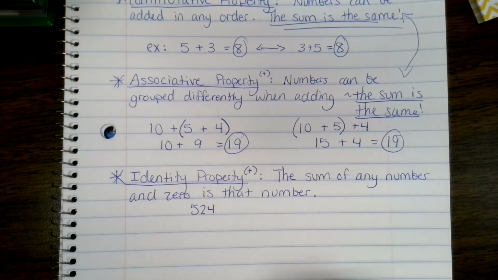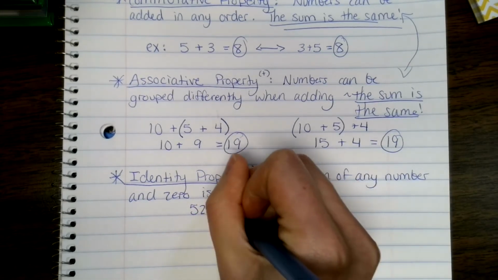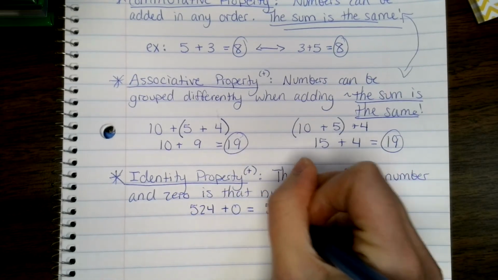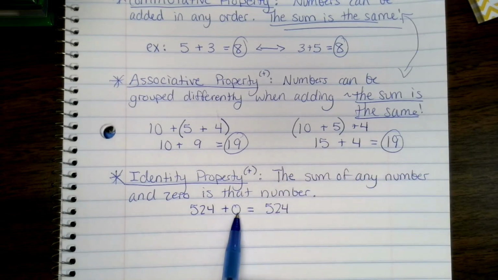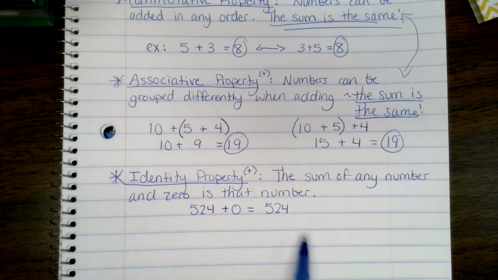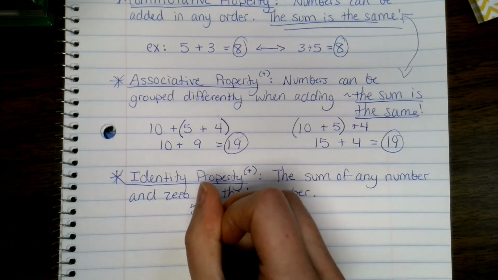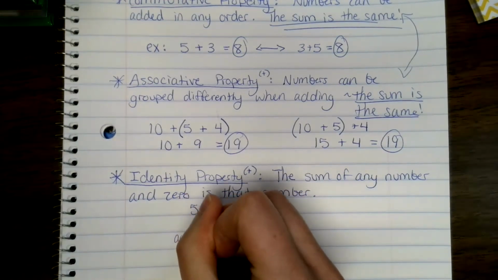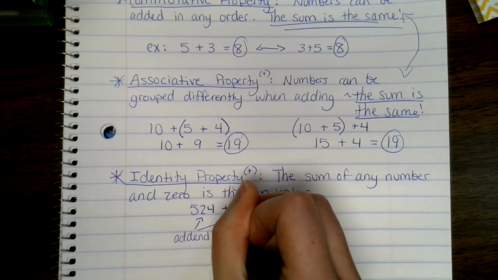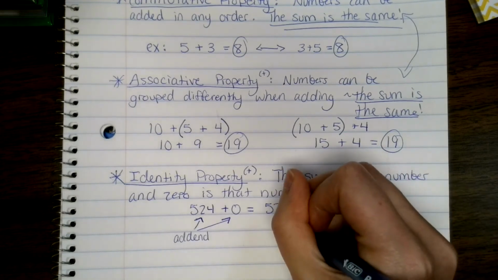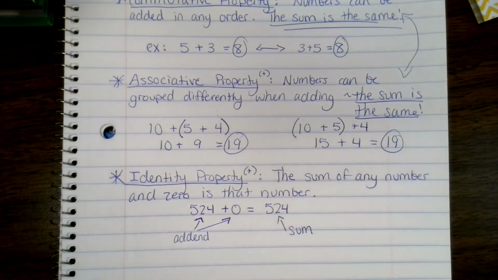for some reason pops into my mind. And when I add 0 to that, the number that comes out on the other side is 524. Nothing happened to it. 0 shows the identity of this addend. So remember, addends are the numbers that we add together, and sum is the answer. So let's really quick label that: what we're adding together, those numbers are called addends, and our answer is called a sum.